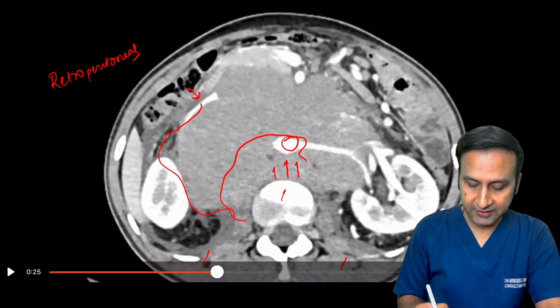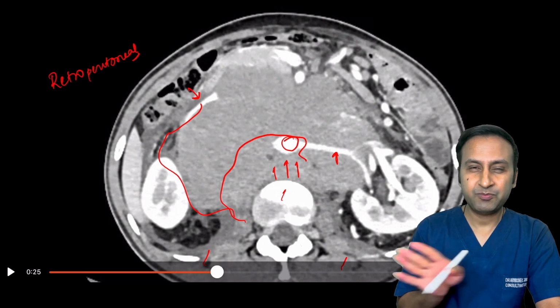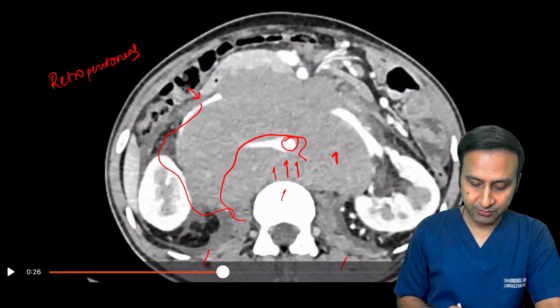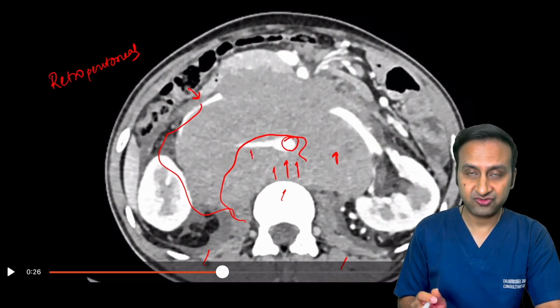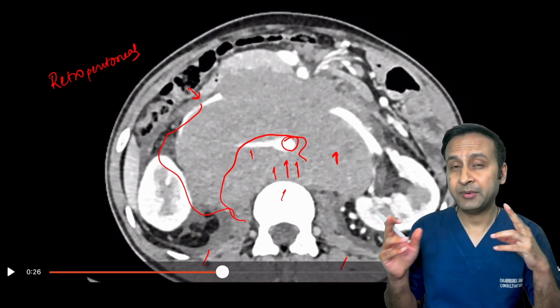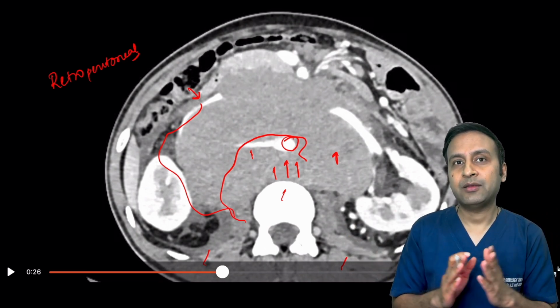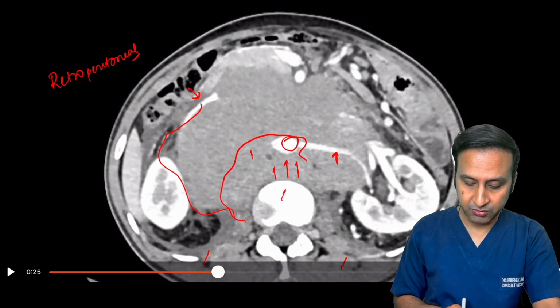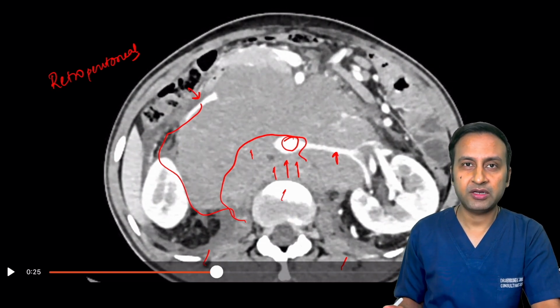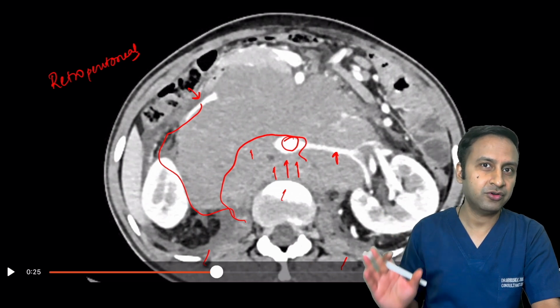So here we can again see the left renal artery being stretched and splayed over the lesion, and similarly the right renal artery also being stretched. It appears to have been elongated, but at the same time, look at the caliber of the vessels. The caliber of the vessels is perfectly normal. I don't see any significant luminal narrowing. I don't see any thrombus extending into the vascular lumen either.